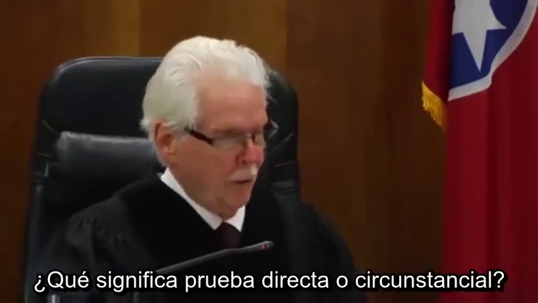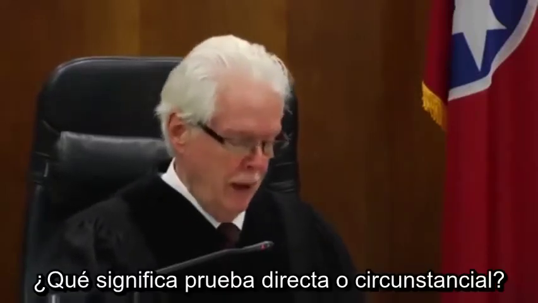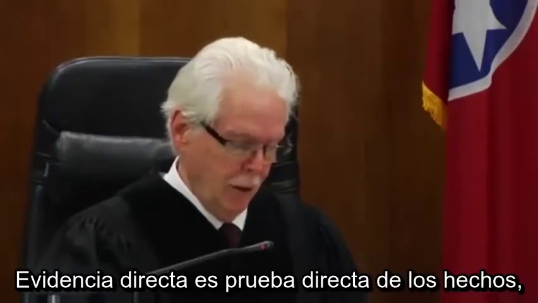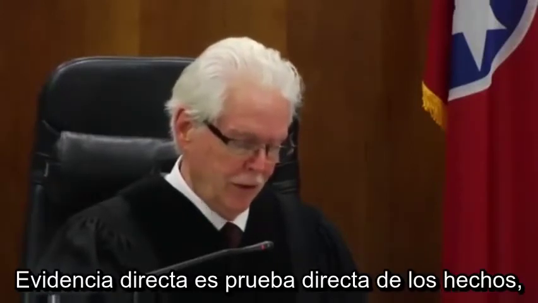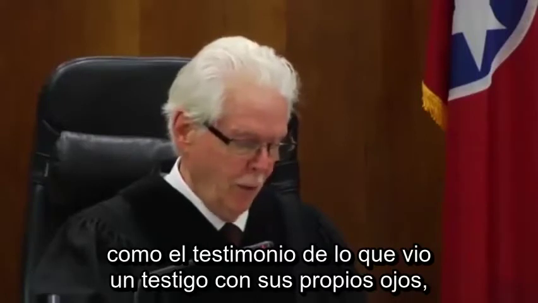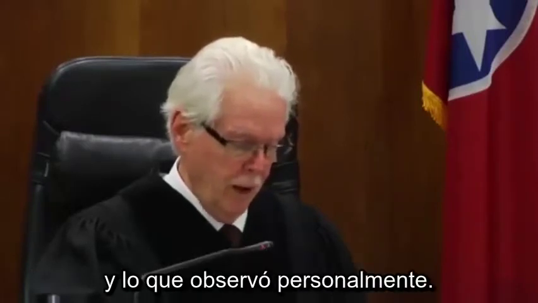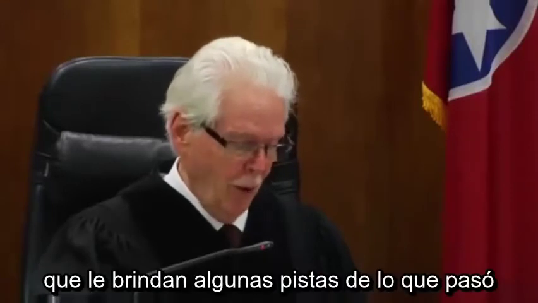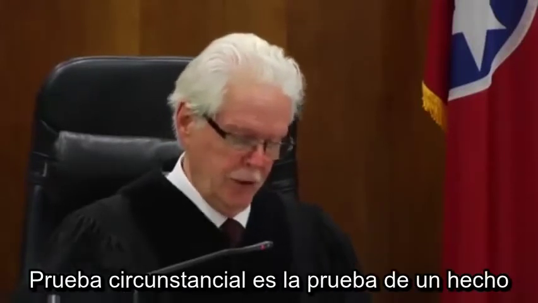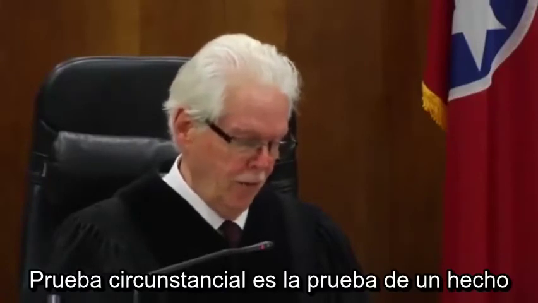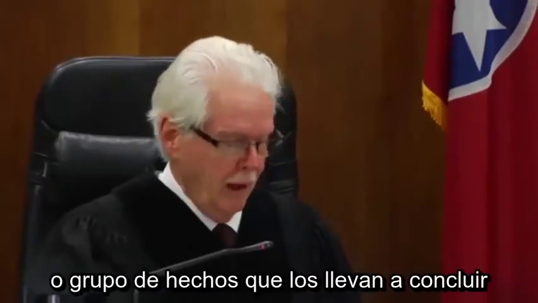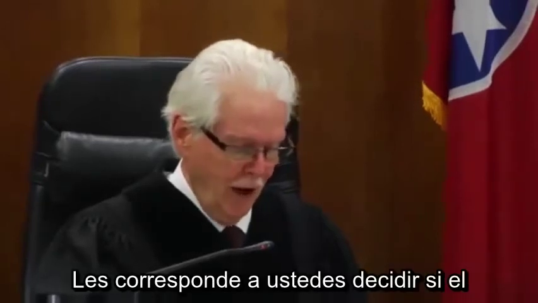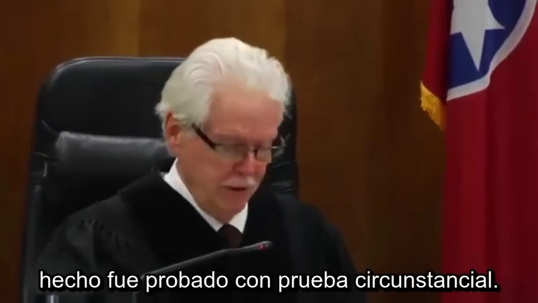Now, what is meant by direct and circumstantial evidence? There are 2 kinds of evidence, direct and circumstantial. Direct evidence is direct proof of a fact, such as a testimony of a witness about what that witness personally observed. Circumstantial evidence is indirect evidence that gives you clues about what happened. Circumstantial evidence is proof of a fact or a group of facts that causes you to conclude that another fact exists. It is for you to decide whether the fact has been proved by circumstantial evidence.